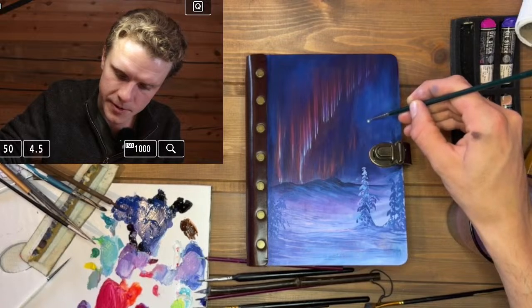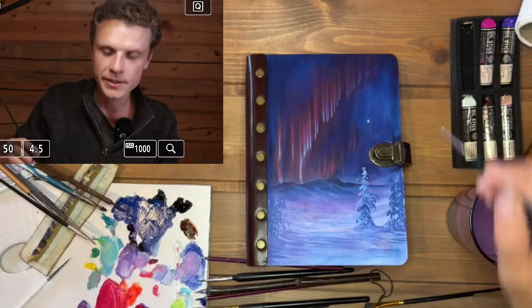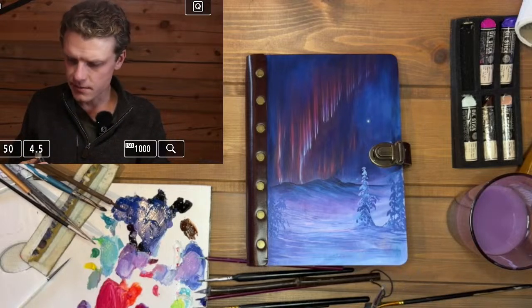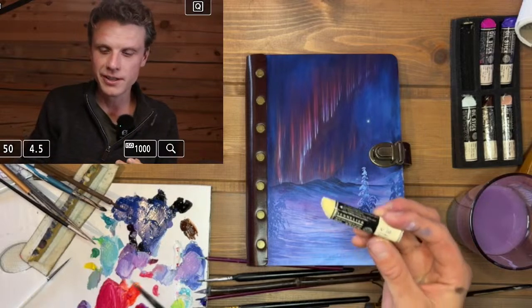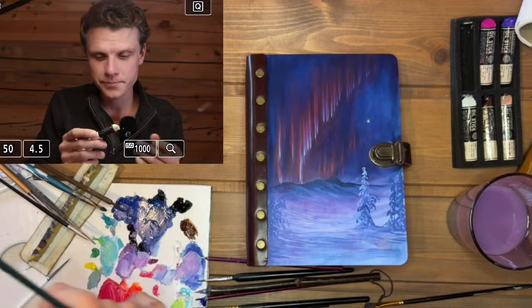So some people use the spray method. I really very much like to paint each star individually. It just gives me that much more control. So as I said before, this is an oil stick, and it's basically just pigment.